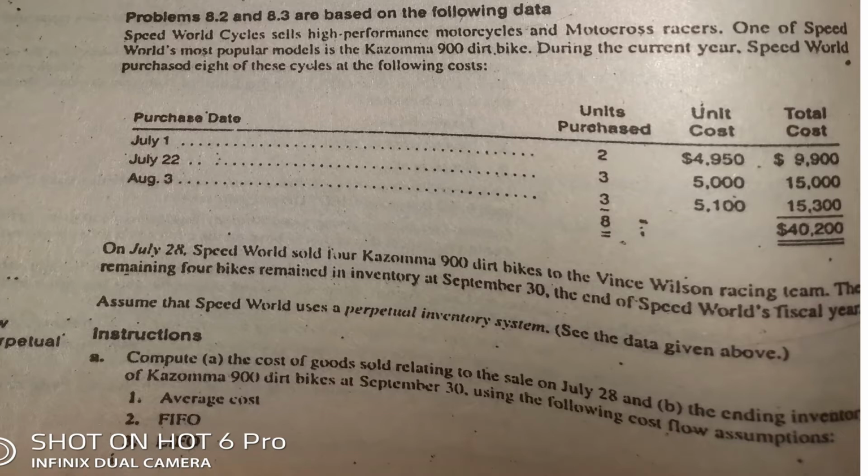And on July 22nd, they purchased 3 more units at 5,000 each, and the total cost was 15,000. On August 3rd, 3 more units were purchased at a cost of 5,100 per unit, and the total cost was 15,300. The total cost of all these units is 40,200, and after the purchase of August 3rd, the total units purchased were 8.